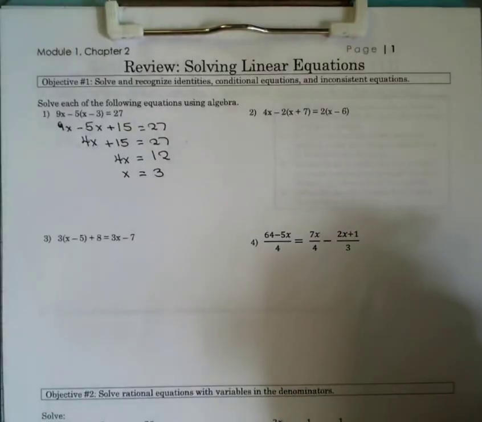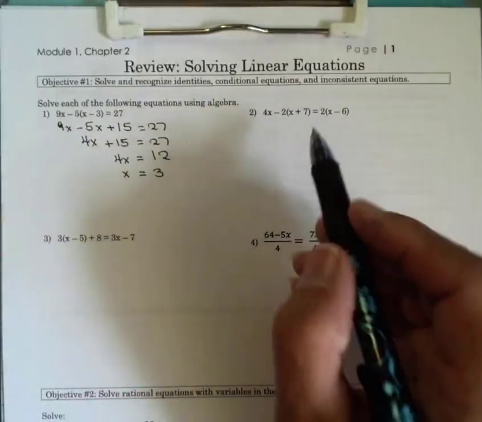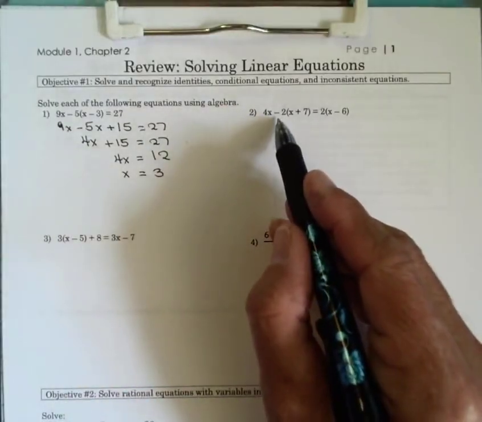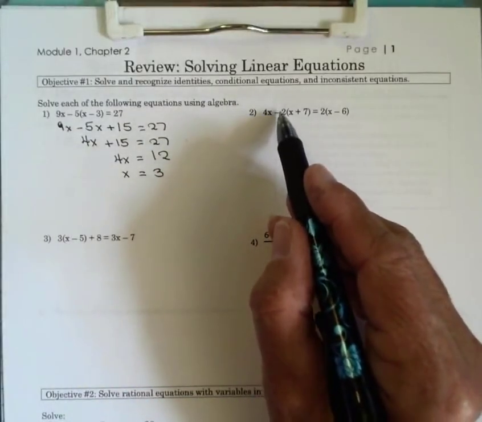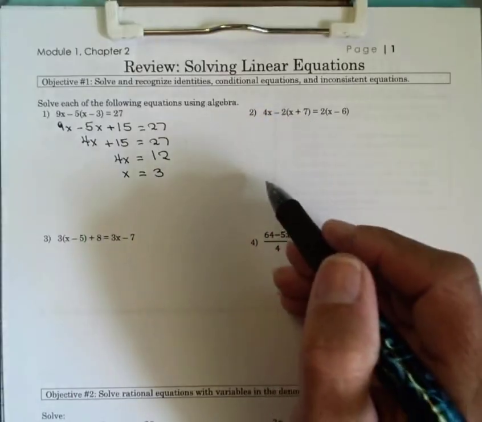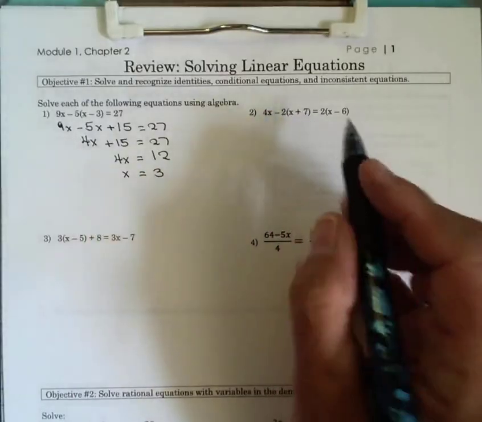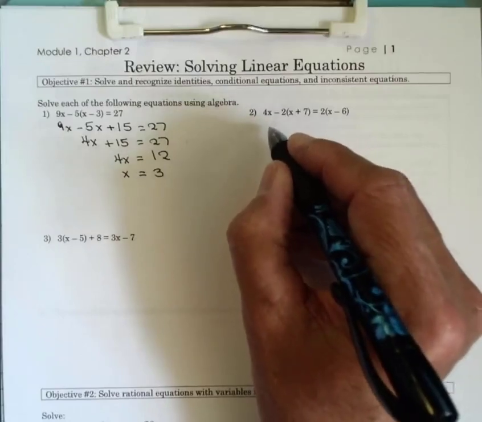Let's take another one and look at it. Number 2 has a few more things to distribute. The hardest part about this is we have to distribute a negative. We're taking this negative 2 and multiplying it times each term inside parentheses. So don't forget, distributing the negative is sometimes where we make our mistakes.